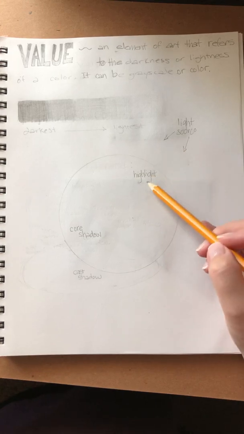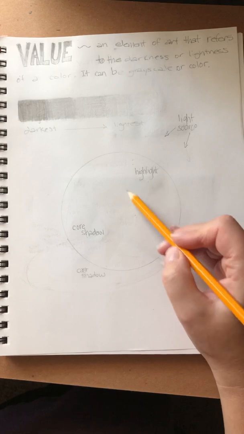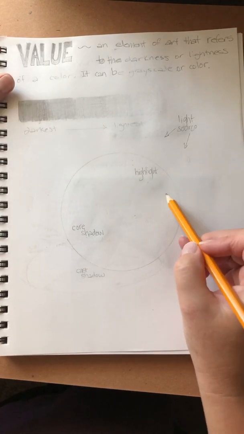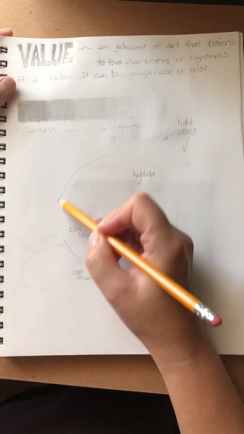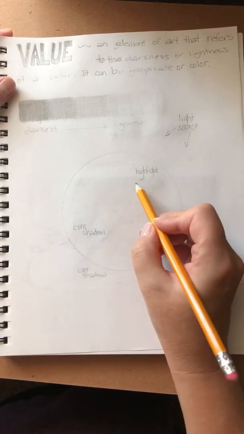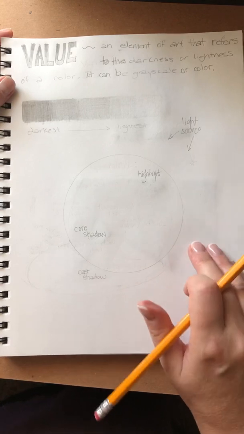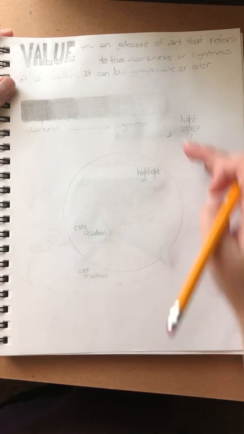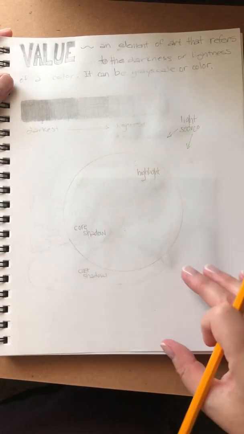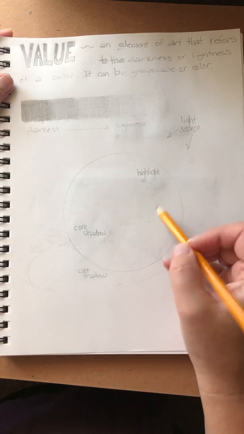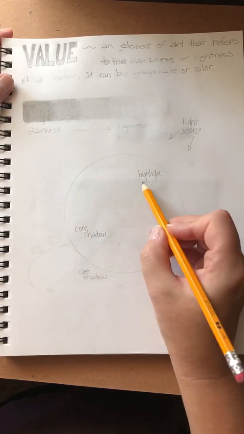So if this is right now a circle and I want to make it into a sphere, my highlight, where the light is going to be the hottest, is basically going to be about right here on the sphere. So we will draw a circle. We will label highlight. I want you to have this grid, this diagram in your sketchbook. It doesn't have to be right under your value scale, but if you have space like I do, you can do that. And your circle can be a little smaller too.